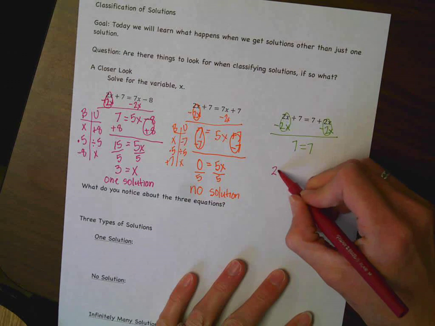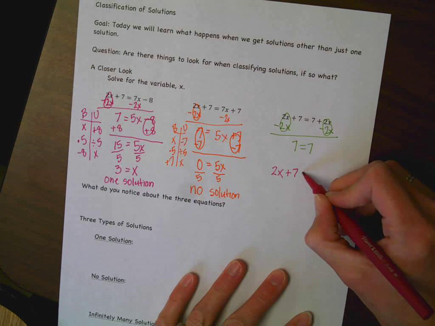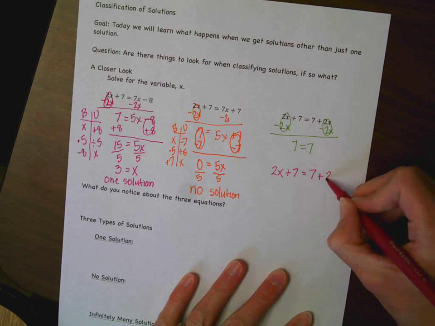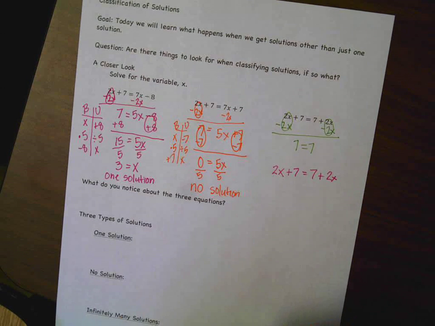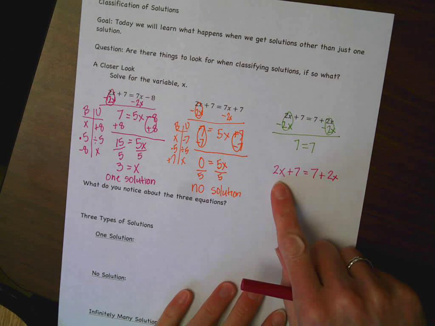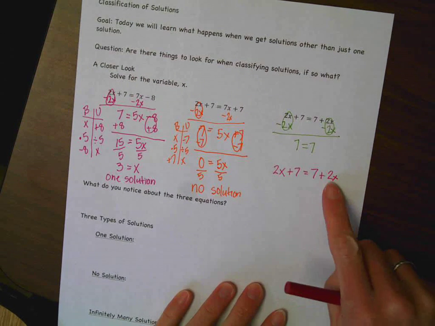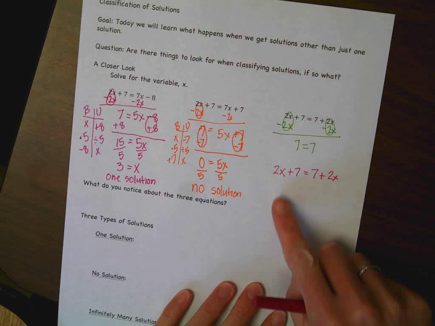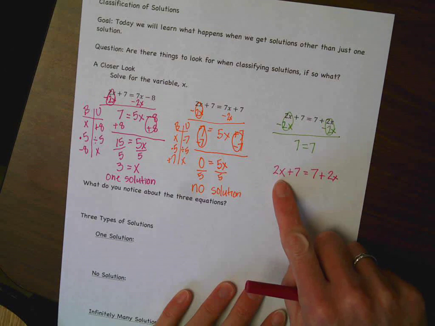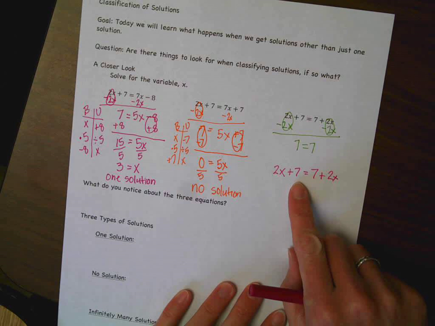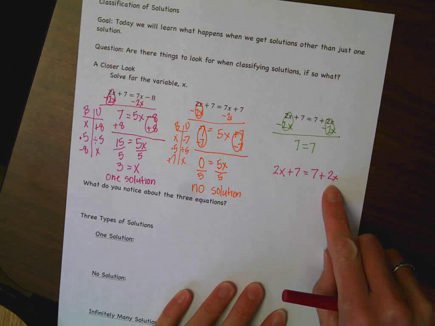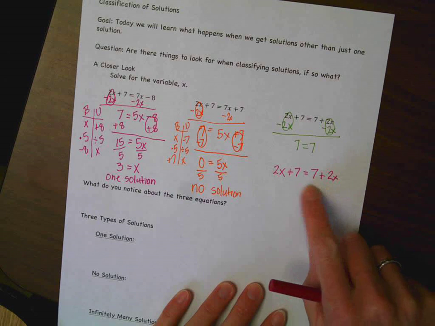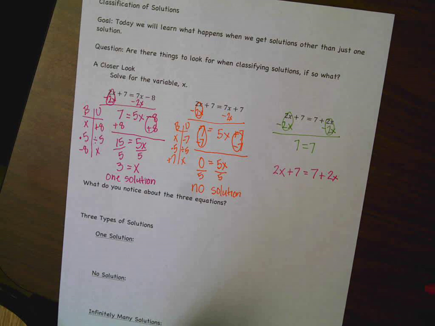Let's rewrite this problem. 2x plus 7 equals 7 plus 2x. What if I told you that x is 1? Well, 2 plus 7 is 9. 2 plus 7 is 9. What if I tell you that x is 24? 48 plus 7 is 55. 48 plus 7 is 55.